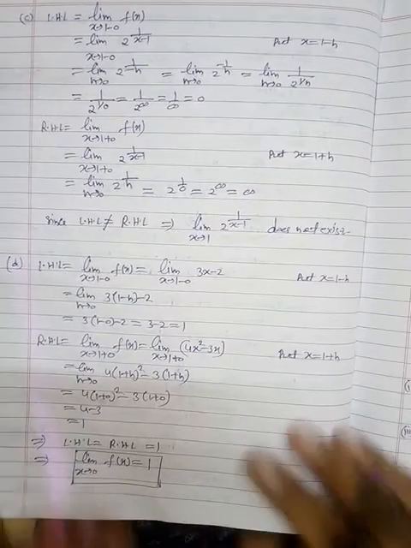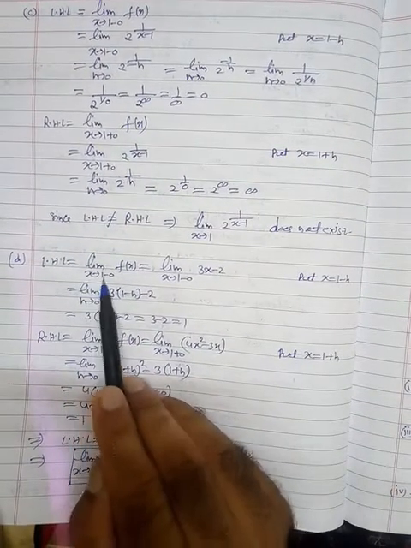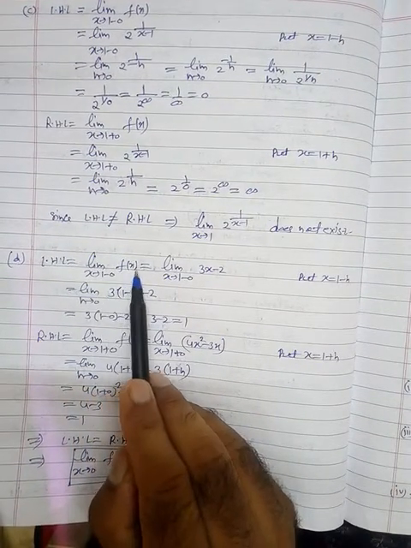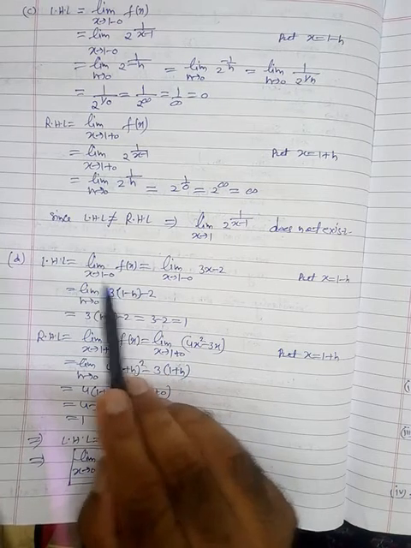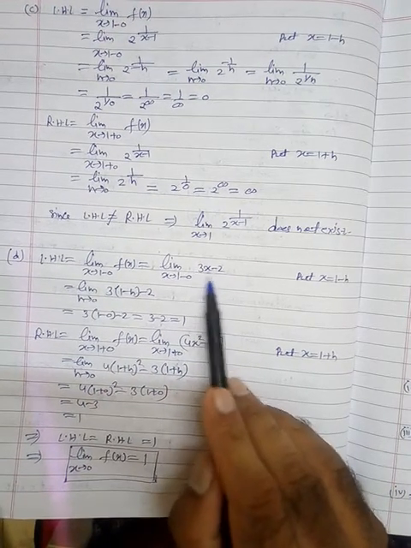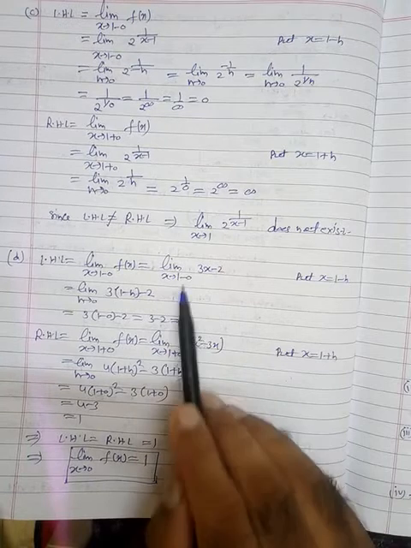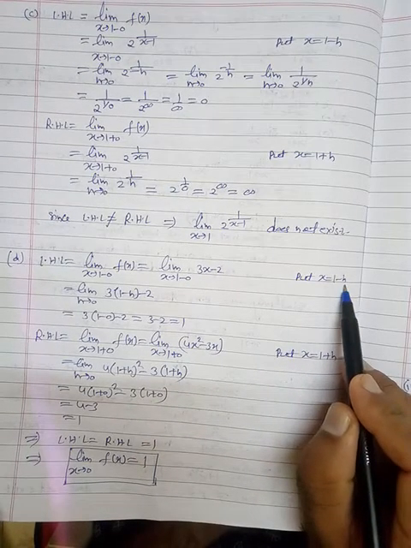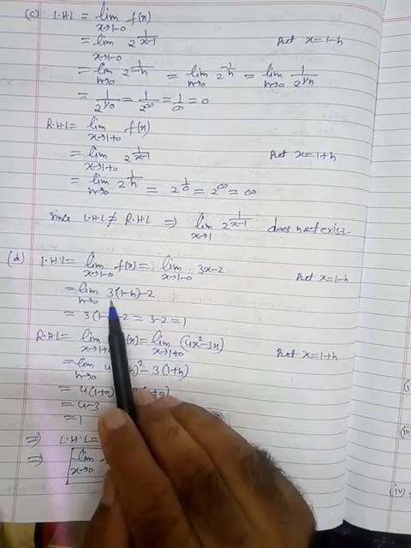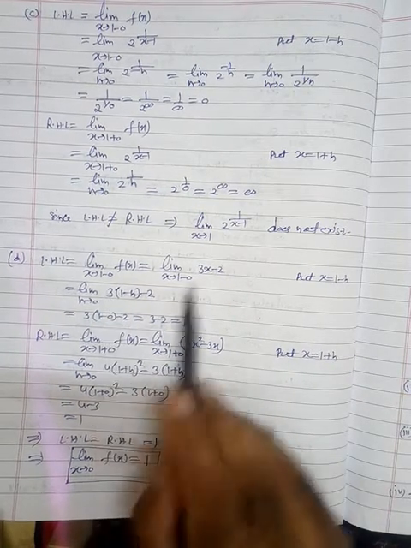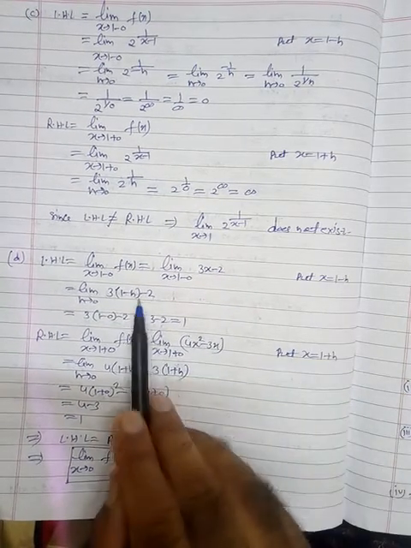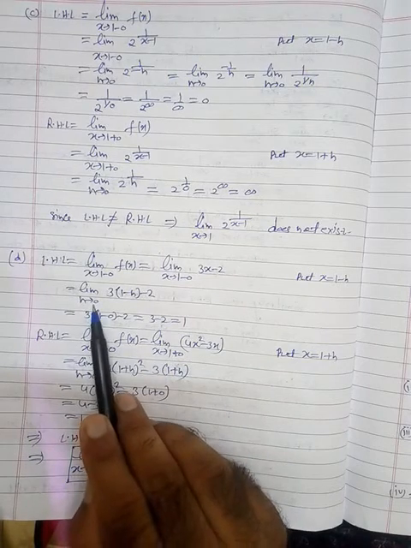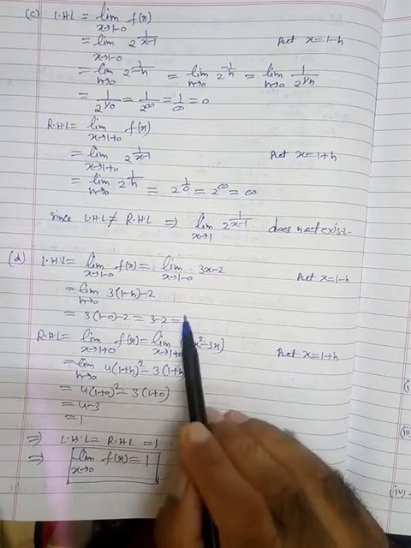So now let's see. The left hand side limit, x tending to 1 minus 0, f of x. What is the function here? 1 minus 0. So that's why for the first branch we will take 3x minus 2. Now we will take the transformation x equal to 1 minus h. Now replace this transformation: 3 times (1 minus h) minus 2, h is tending to 0. Substitute the value, we will get 1.